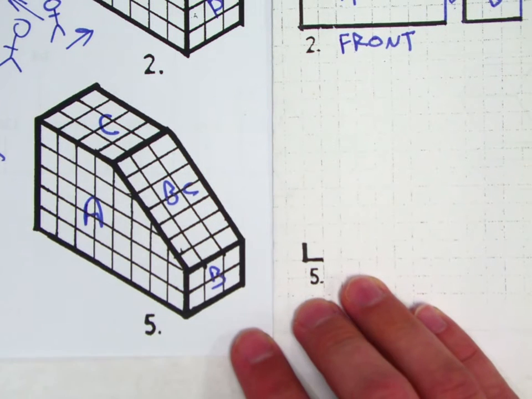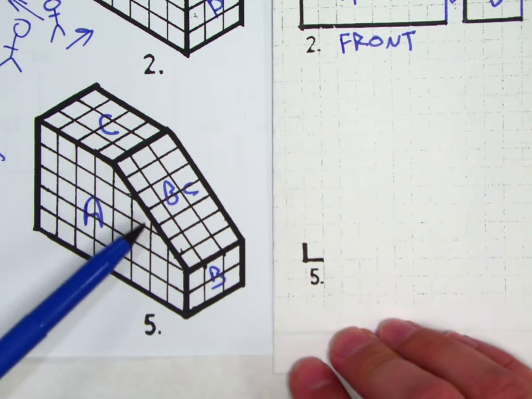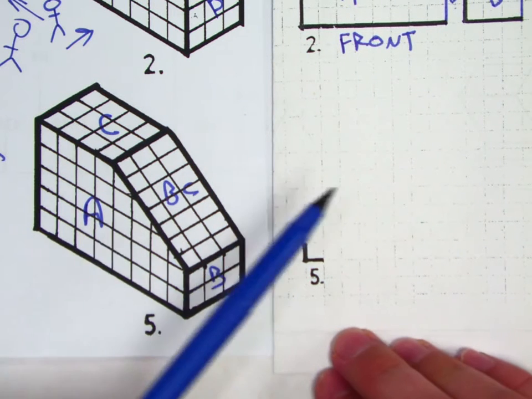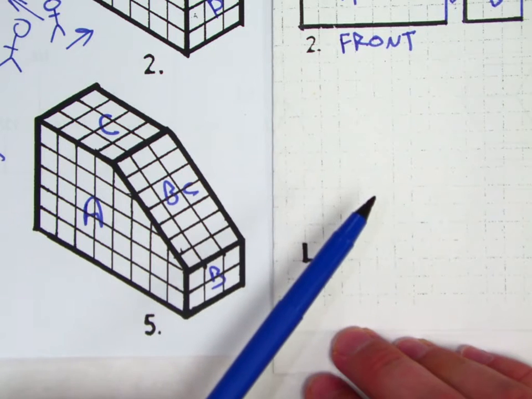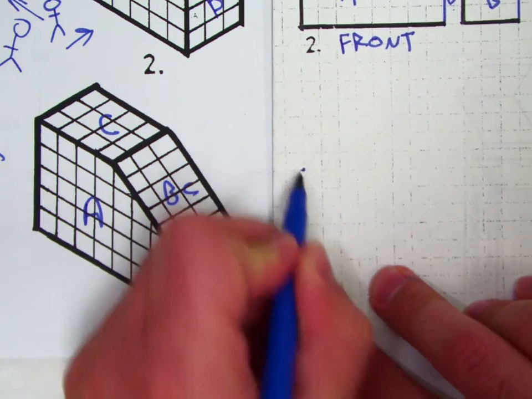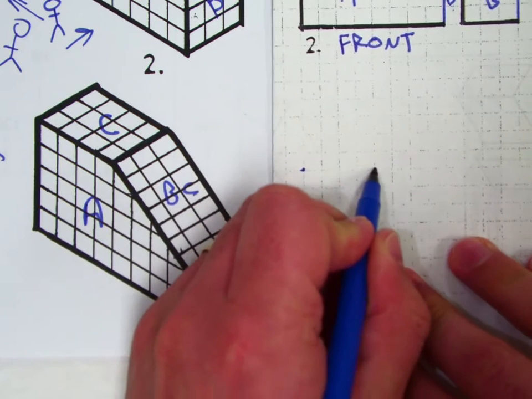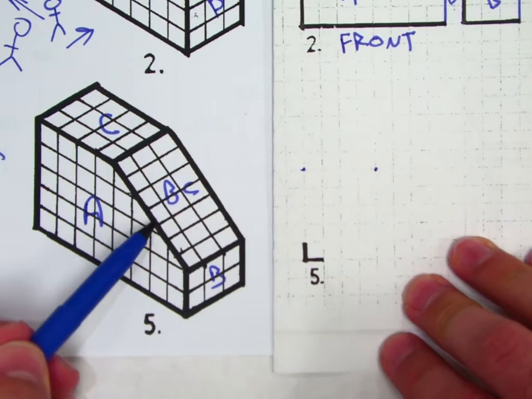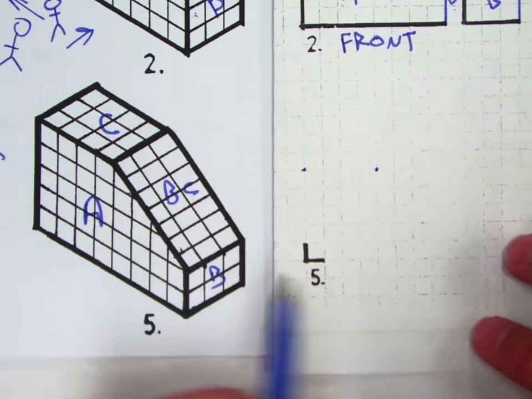Again, yours may look different than mine. That's okay. Just remember that however you have your isometric view drawn is how you have to have your multi-view projection drawn. So I'll go through and count the blocks. Remember, never count blocks on an angled plane. That will always deceive you.